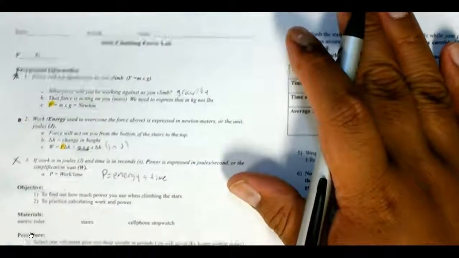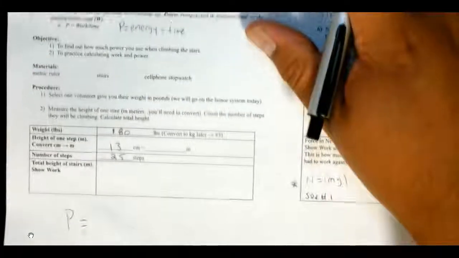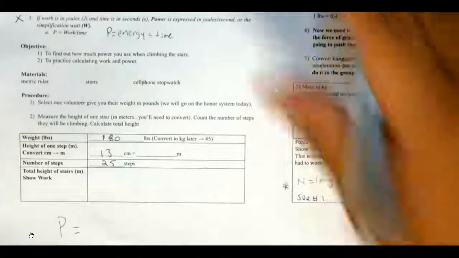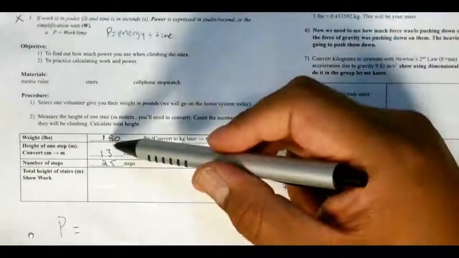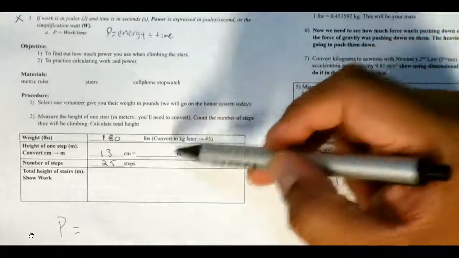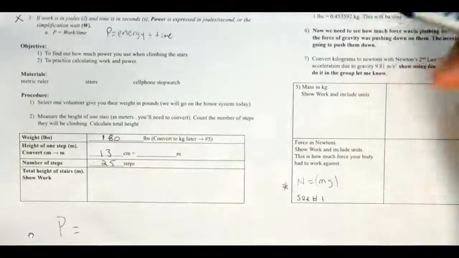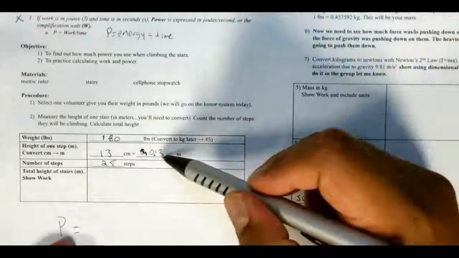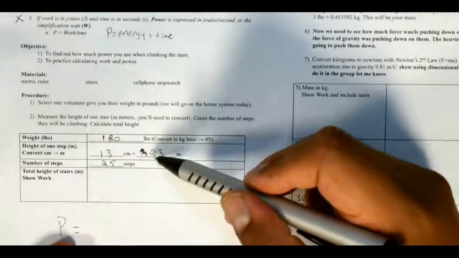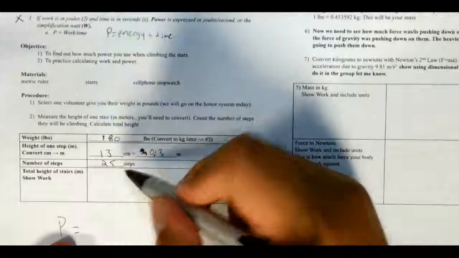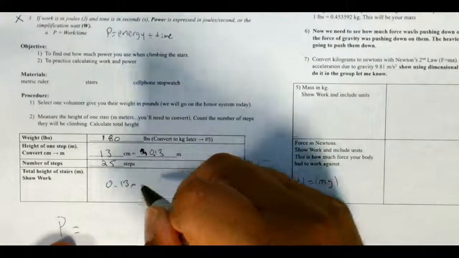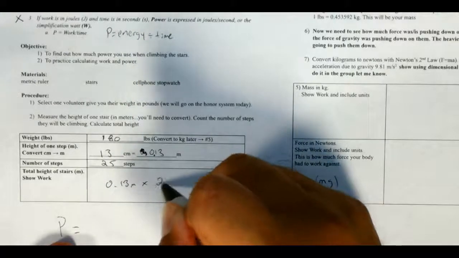Alright, so I'm going to run you through a couple of quick calculations here. So let's just say the person weighed 180 pounds. Later on you're going to convert over to kilometers. So let's say the step was 13 centimeters tall. How many meters would that be? So now you have to convert that over to meters. So that works out to roughly 0.13 meters. Just look it up on a conversion chart. Should be pretty simple. Total number of steps is 25, so you just take 0.13 meters times 25, and that will give you the total height.